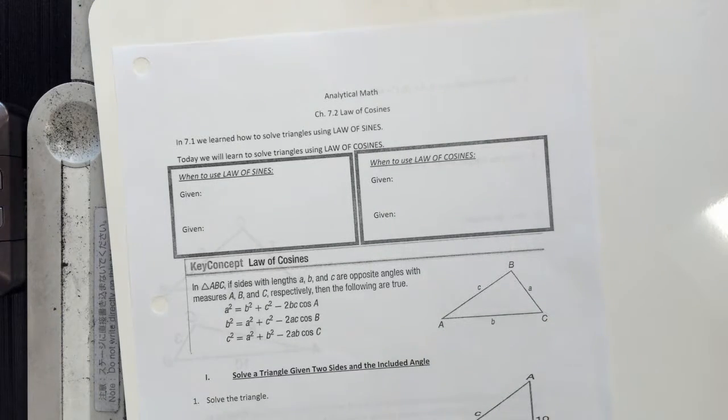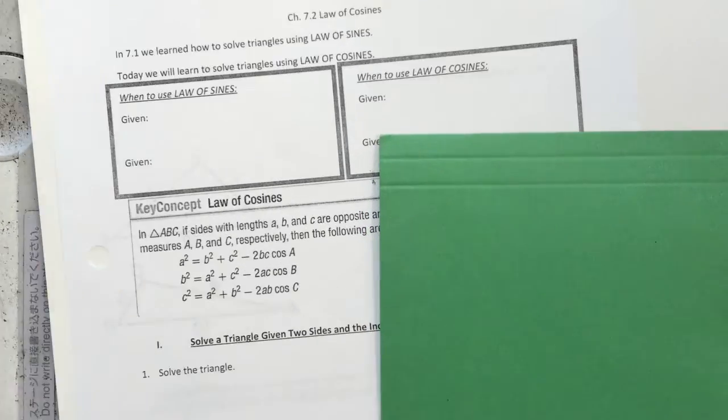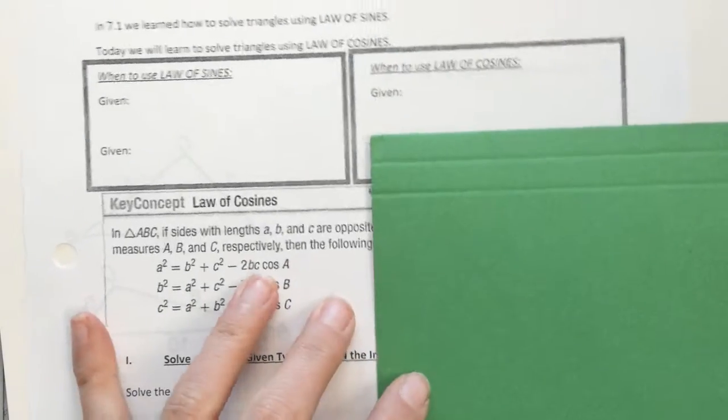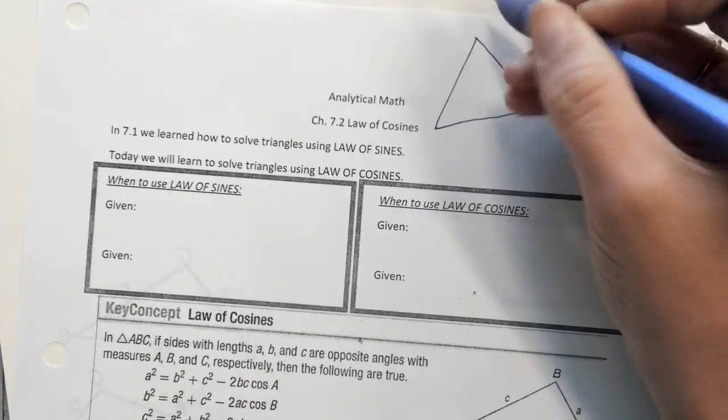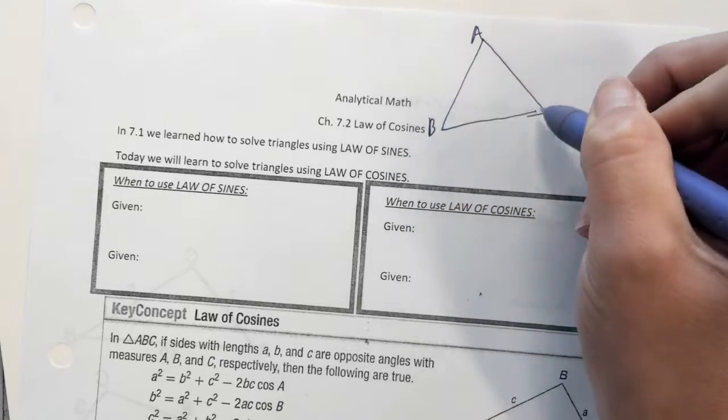Alright, we have studied law of sines, so everybody knows how to find missing sides and angles for any triangle. I want you to draw this one up at the top first before we get started. Go ahead and draw a triangle. It doesn't have to be perfect. And label your sides A, B, and C.